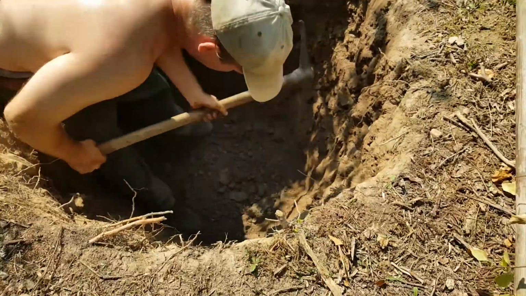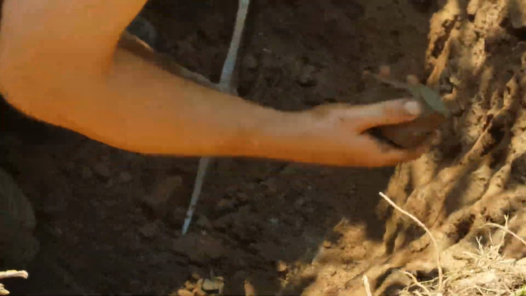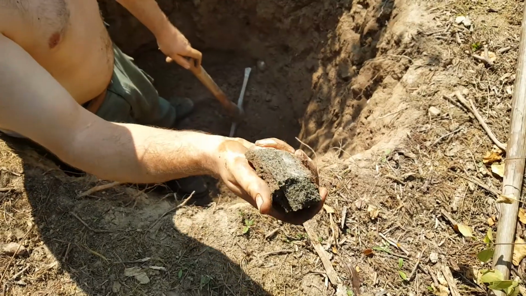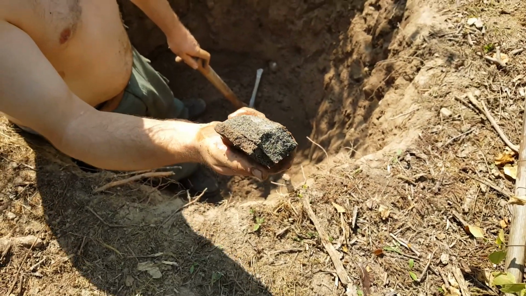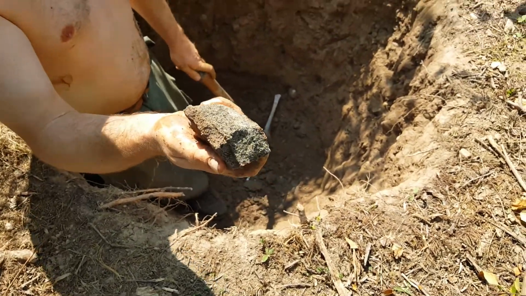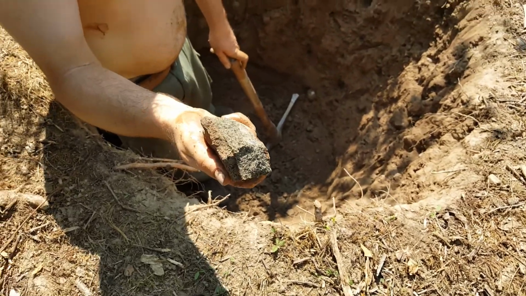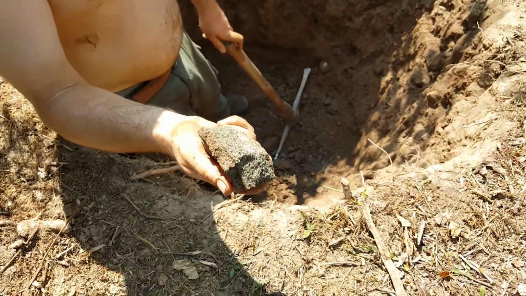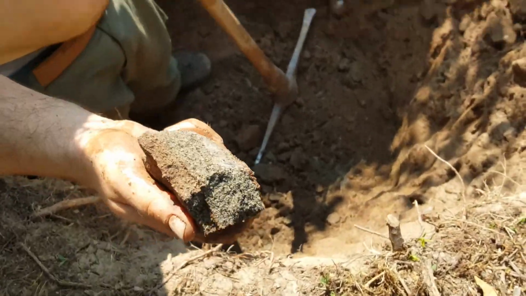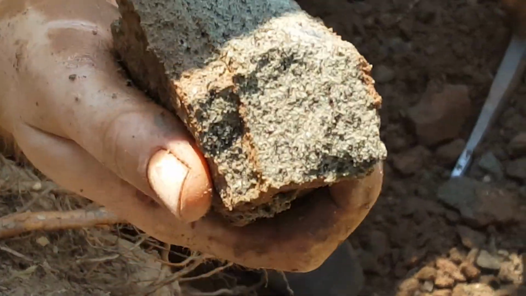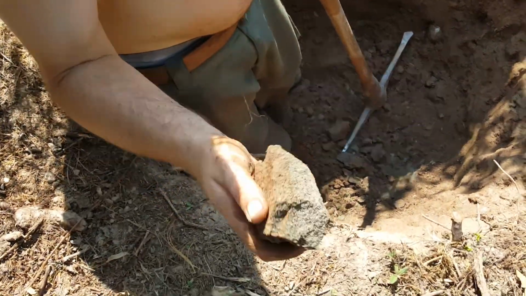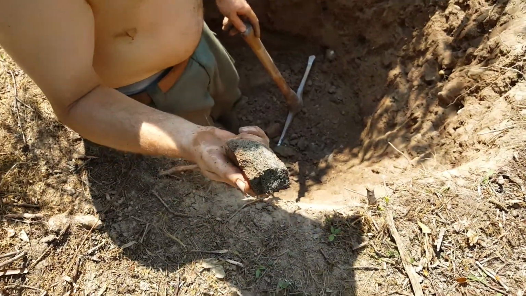You can see right there, I'm getting into some really hard stuff. I think that's a sandstone, and sandstone was used in a lot of the churches and government buildings and stuff like that around New Brunswick. And I think this was mined off of our property at one time before we bought this place, because we have several gravel pits and several depressions around our land where we think this stuff was mined.